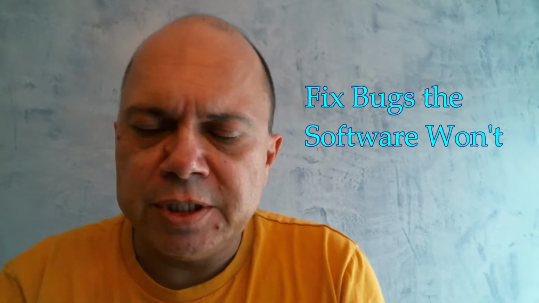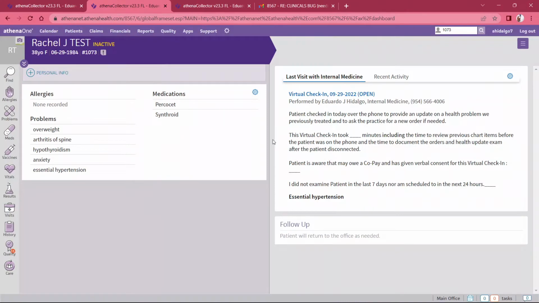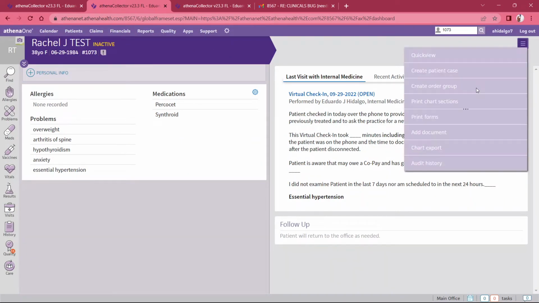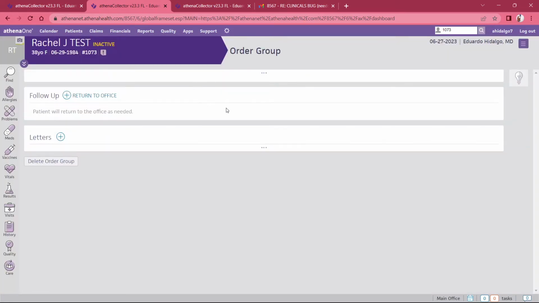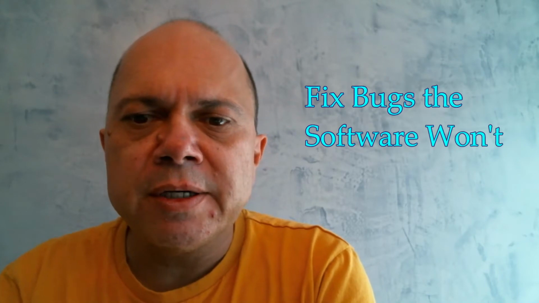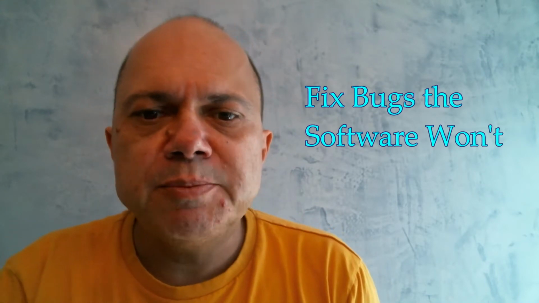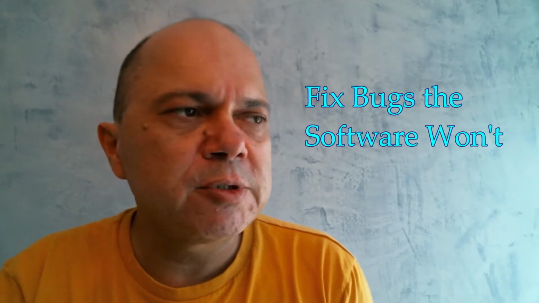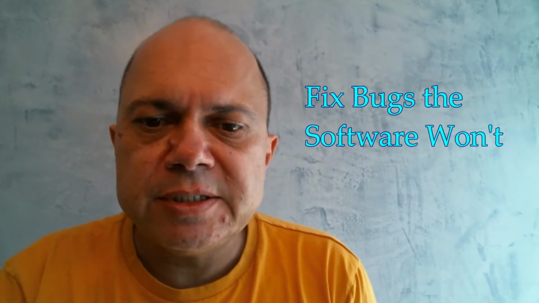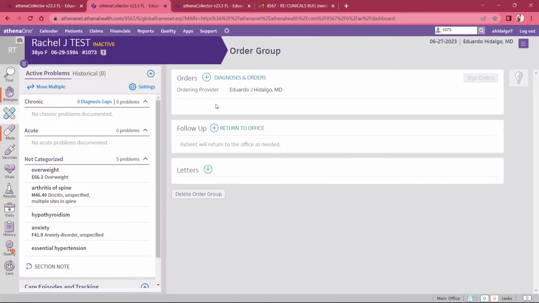We have a patient here called Rachel Test, and we'll do the same thing. We'll come over here, create an order group for this patient. And now that we're in here, much like you saw in the previous workflow, let's pretend we were called away. We're called into the room, we had an emergency phone call, we just didn't get any farther than this, where we're just ready to create an order group.